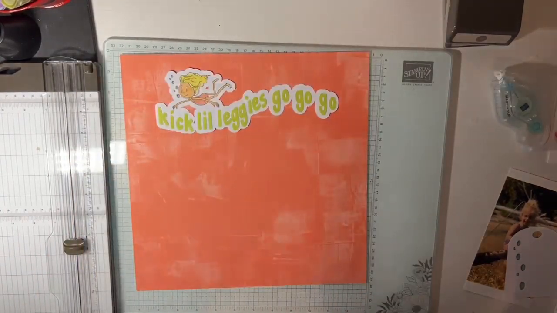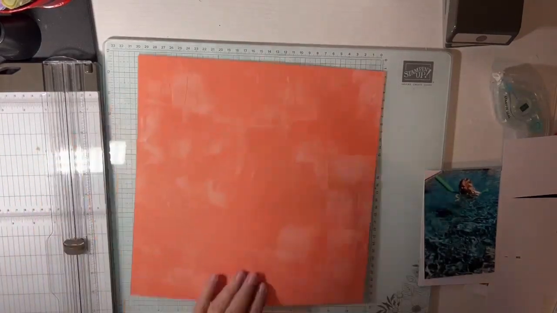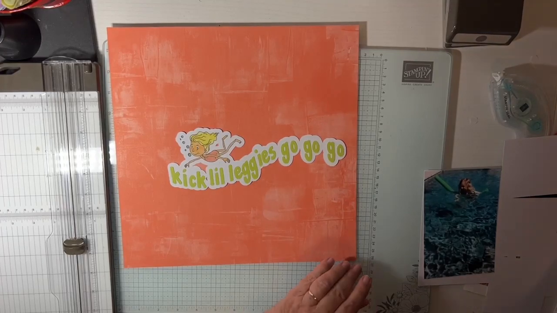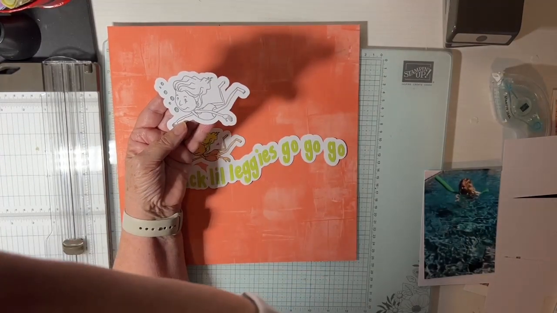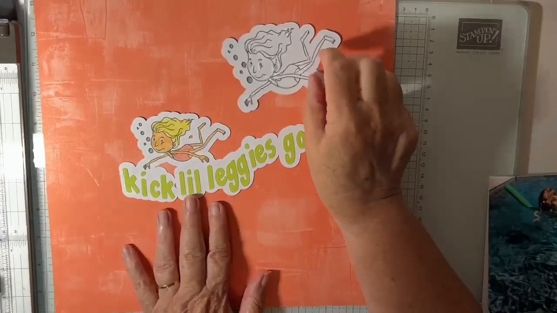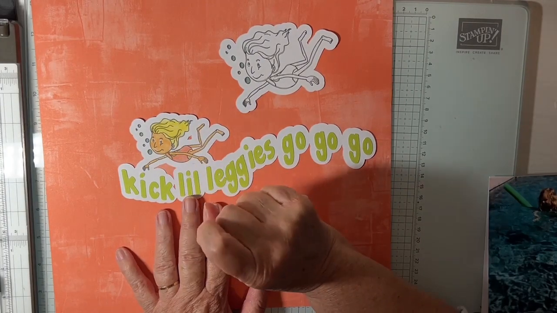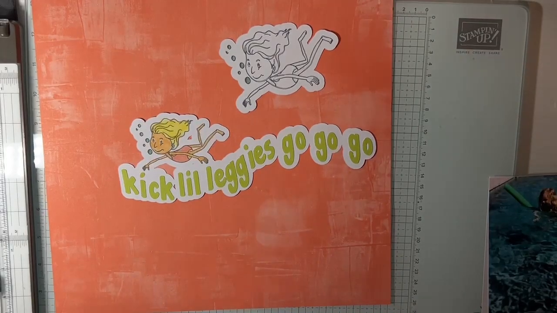So here is our title. Let me zoom you in so you can see her. I don't know, is it better on the paper? Maybe better on the paper. She came out looking like this. And I've already colored her in using my Stampin' Blends. I used some Calypso Coral. I don't have my skin color one, so she's looking a little orangey. Pretend she got fake tan.